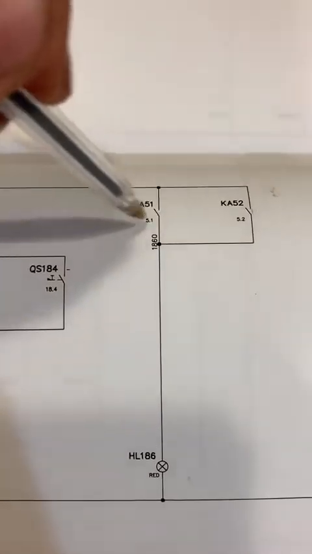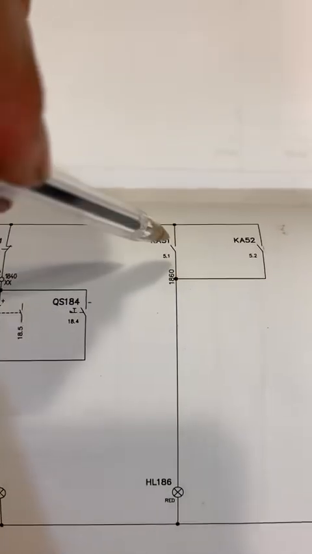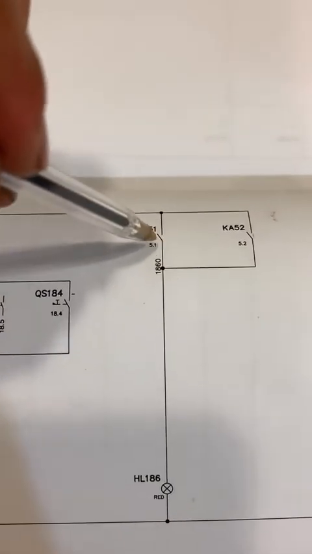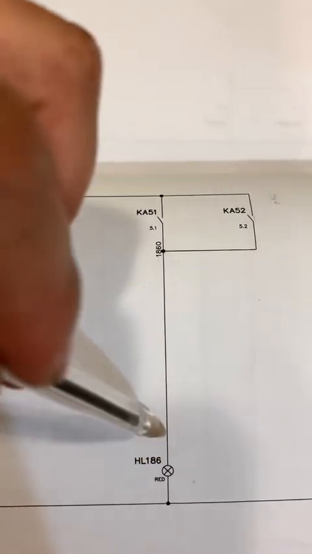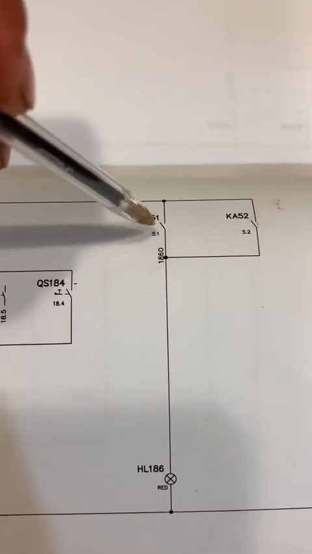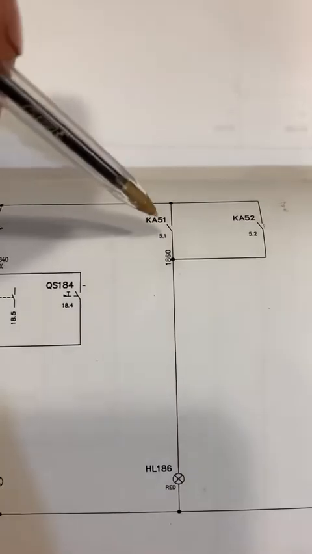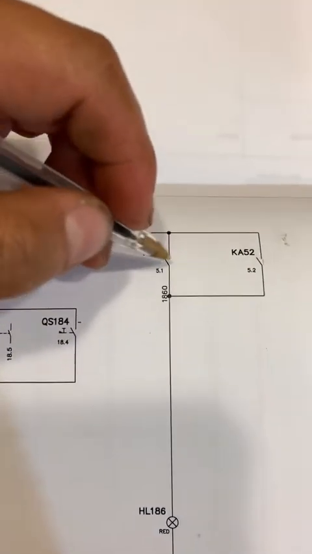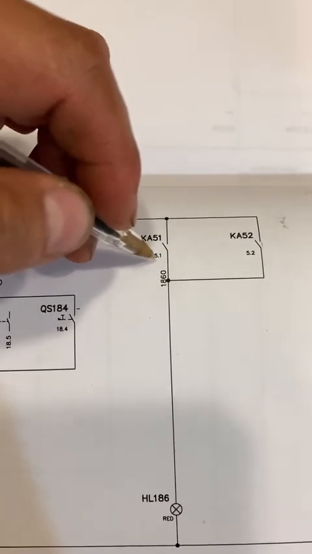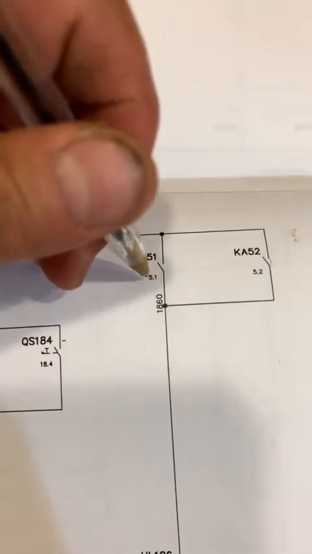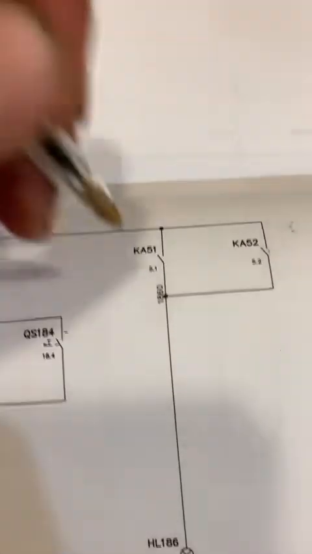Let's just look at KA51. So right now KA51 is normally open, so there's a break in this here. The red light will not turn on. Let's see how this set of contact can close. KA51. This set of contact is being utilized from a relay that is on page 5.1. So right now we are on page 18. Let's turn to page 5 and look under row 1.